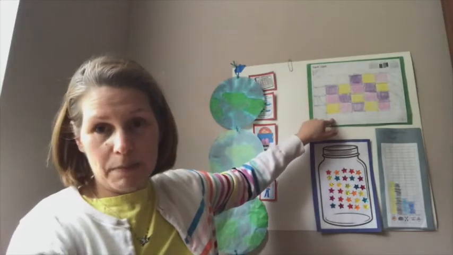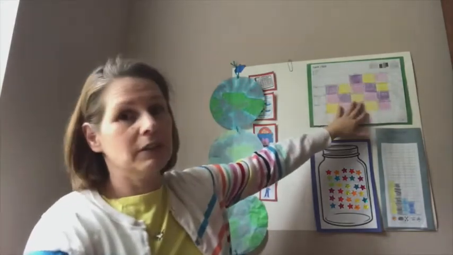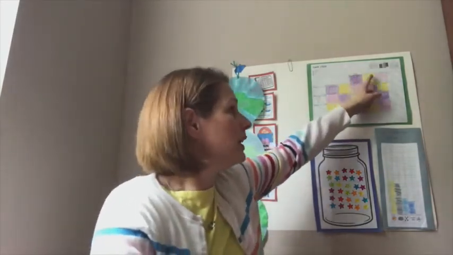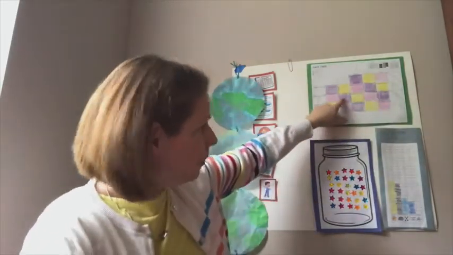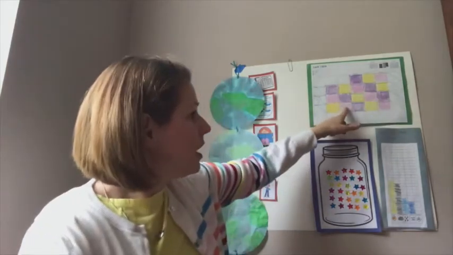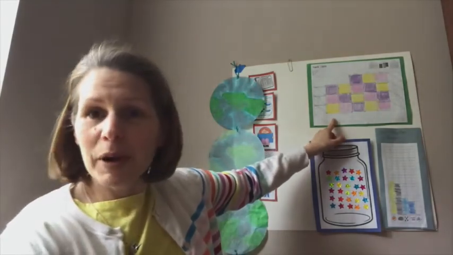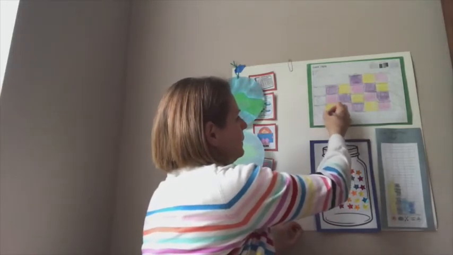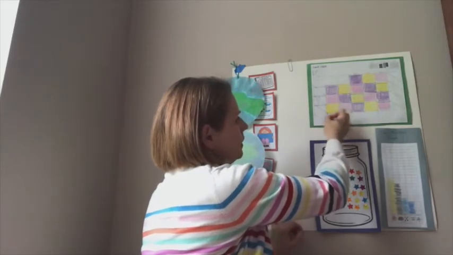All right, today is Monday, April 27th. Let's look at our pattern. It's pretty filled in so far. Purple, yellow, pink, purple, yellow, pink, purple, yellow, pink. Purple! Today's a purple day. We'll color this square purple.